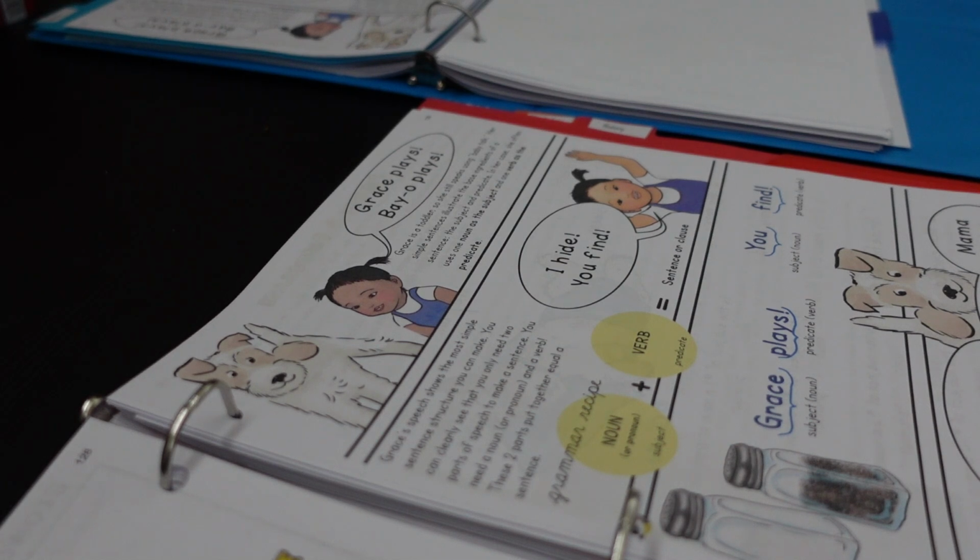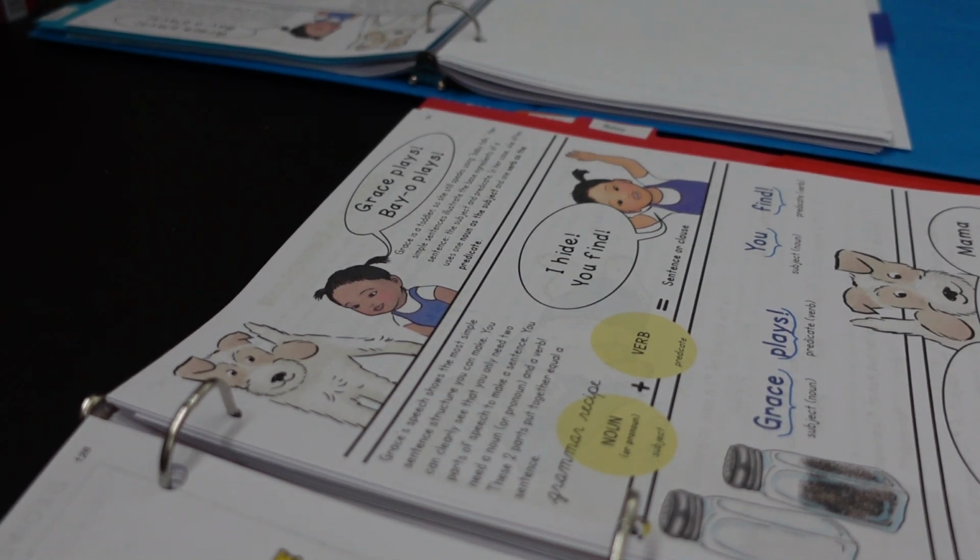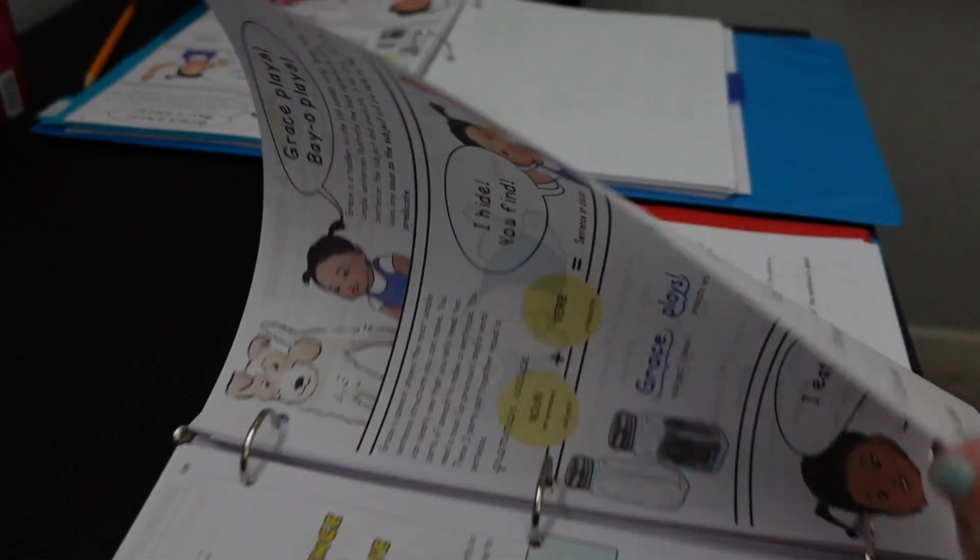Mm-hmm. Yep. All right, so Emma, give me the examples on the page. In that 3rd section. This one? Yep. I eat, Daddy's hugs, Mama loves. Right, so in I eat, what is the subject? I. And what is the predicate? Eat. Good job. Okay. All right, go to page 130.